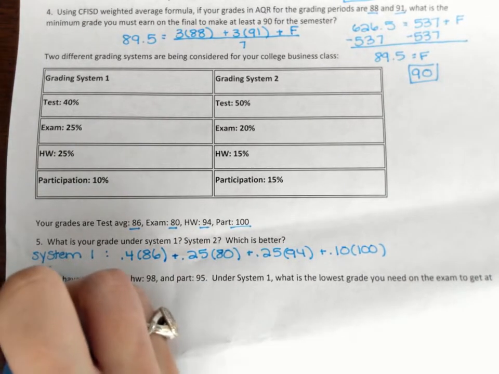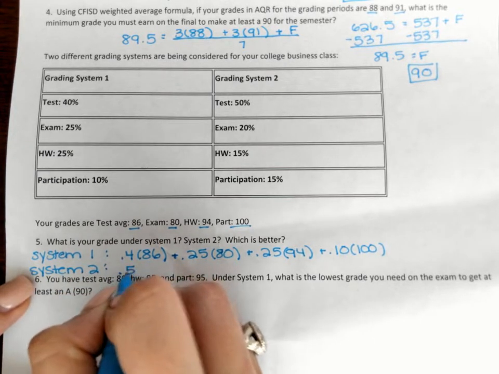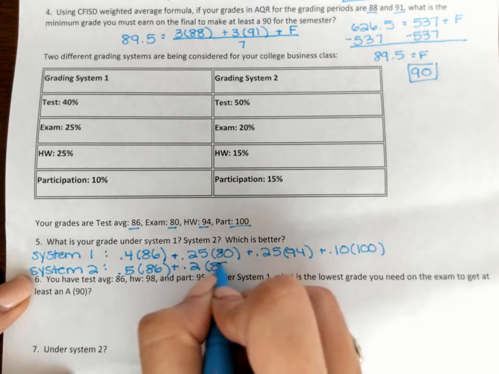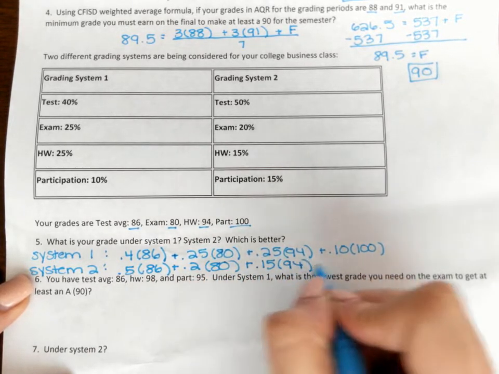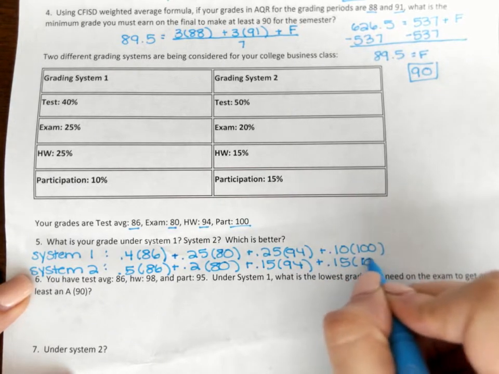For system 2, you'd have 0.5 times the 86 plus 0.2 times the 80 plus 0.15 times the 94 plus 0.15 times the 100.